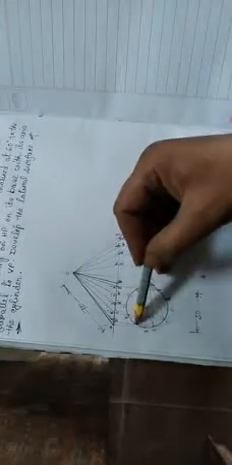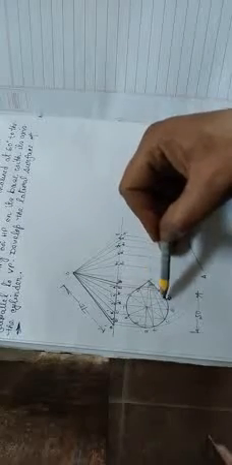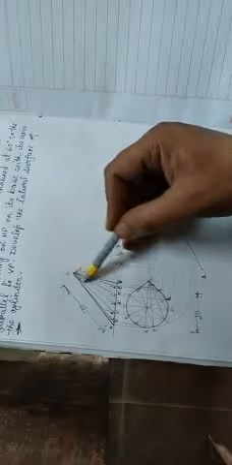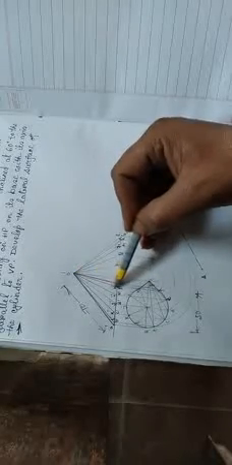Similarly, another generator, OC, is represented in the front view. This is OD, this is OE, and this is OF. You can see it in the drawing.